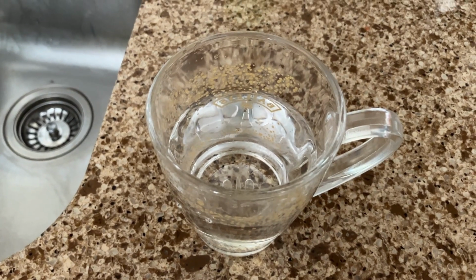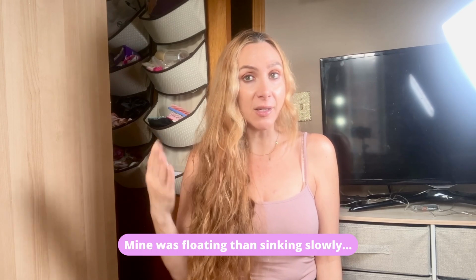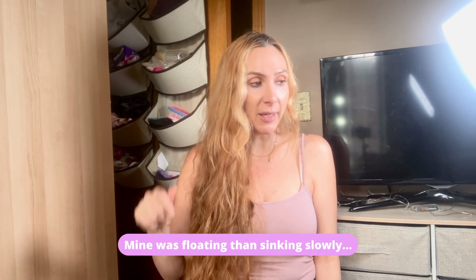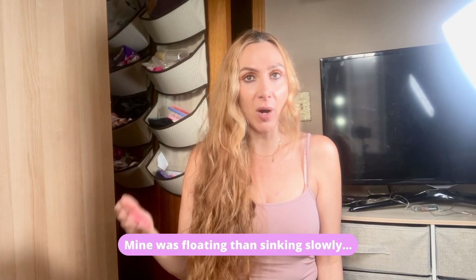If it floats, that means you have a low porosity, which means that it resists moisture. If it sinks slowly, you have medium porosity. If it sinks fast, you have high porosity, and that's the hair that really absorbs all of your product. So there you have it. Now you know everything you need to know about your hair type.